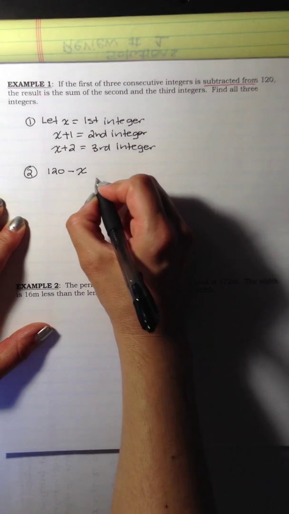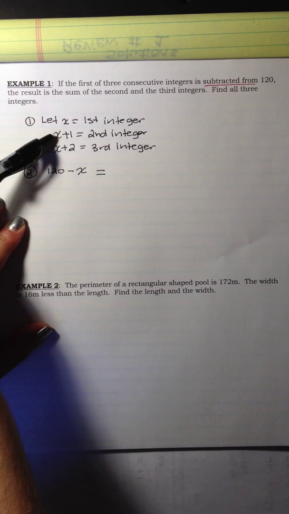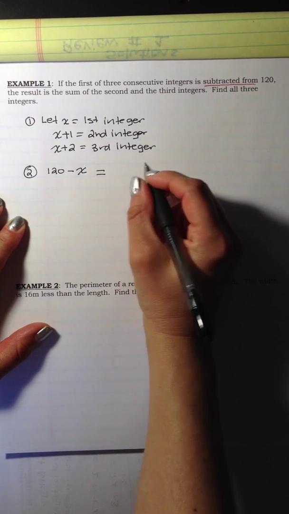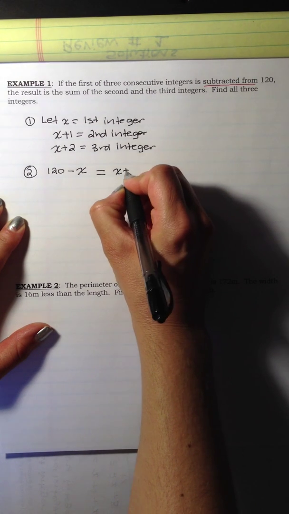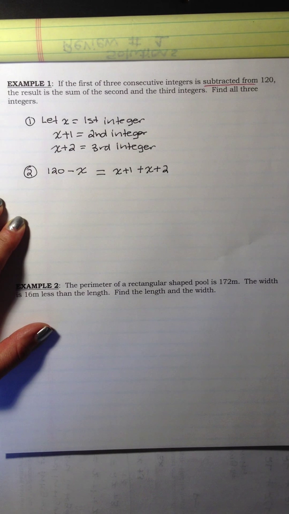The result equals the sum of the second and the third integers. Here we have the second, here we have the third. Just add those together. And so we have x plus 1 plus x plus 2. Our equation's complete. We just need to solve.